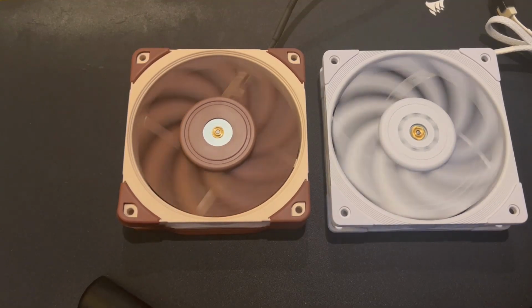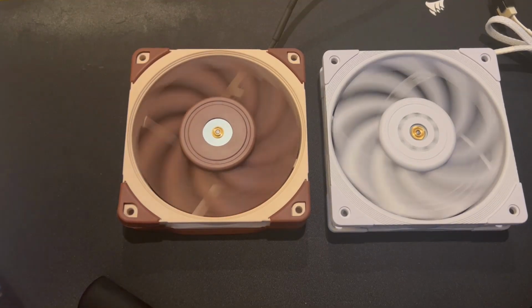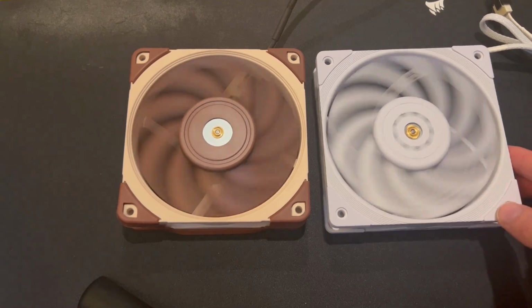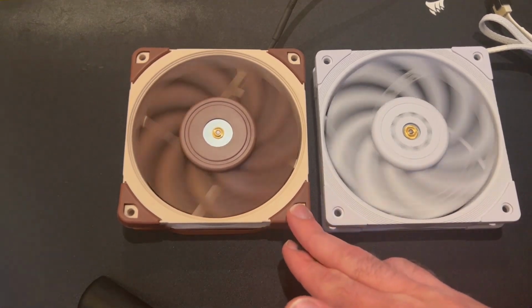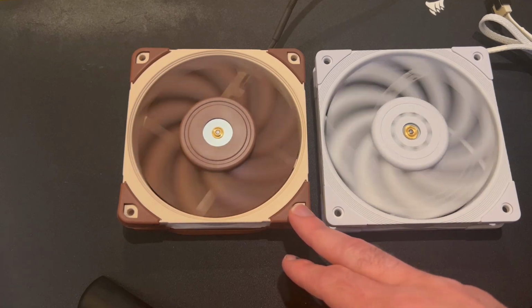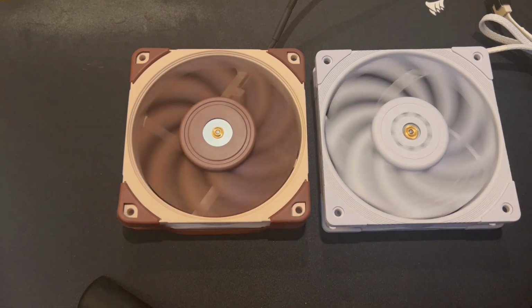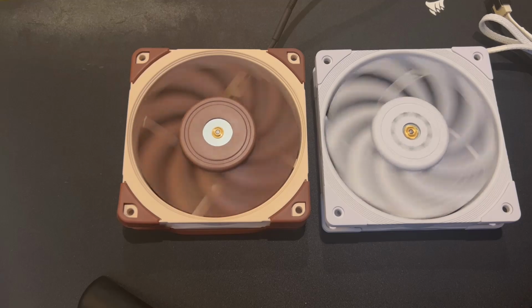Today we're going to be taking a look at the Teucer, also known as the Oddtone, as I found it on Amazon, and comparing it directly against the Noctua A12x25 because they are visually similar. Let's hop into the graphs and then we'll do an open box experience.